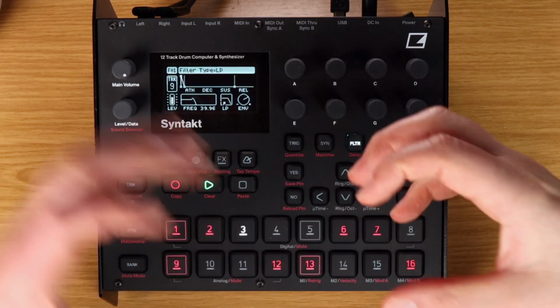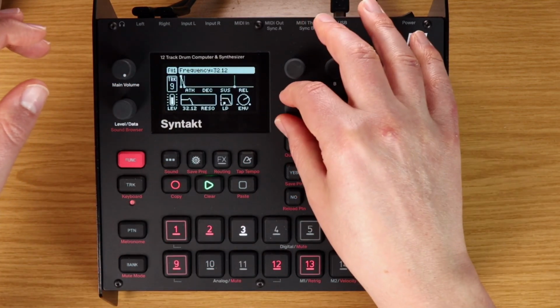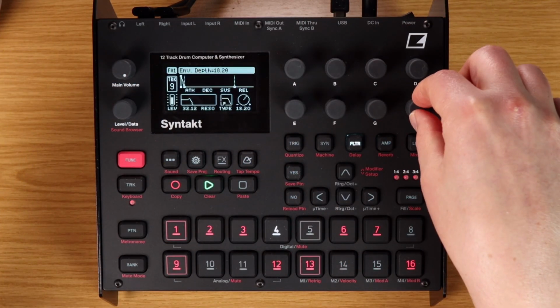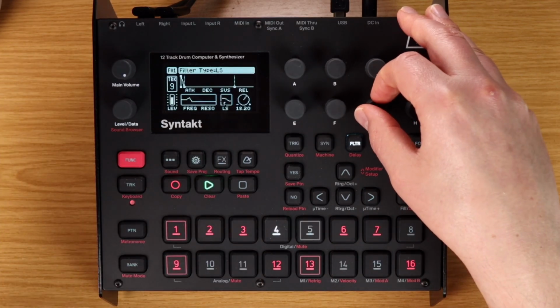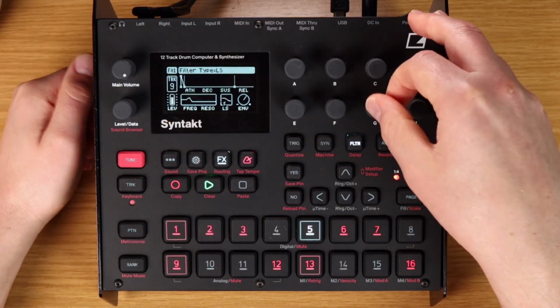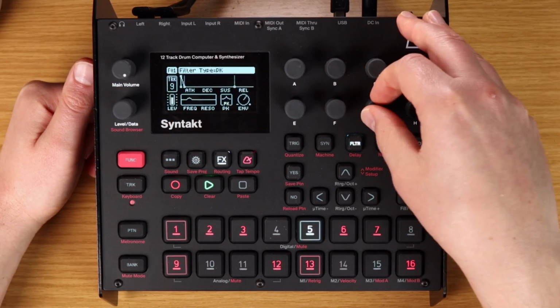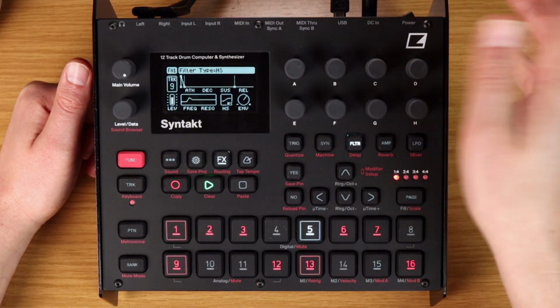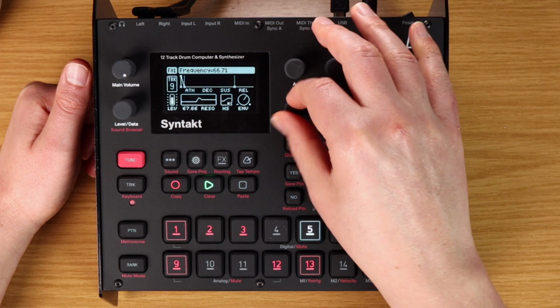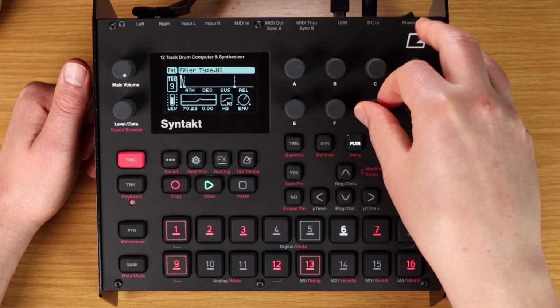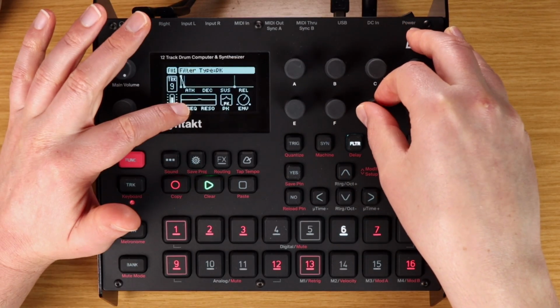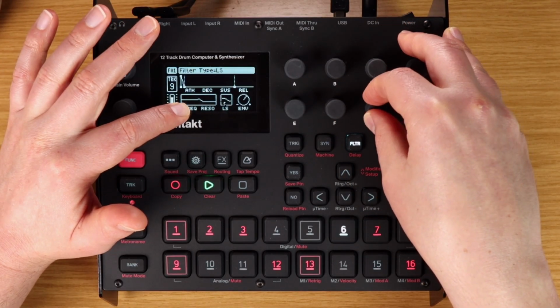So this is quite dubby sounding. But if I want some of those top frequencies to come through, then I could go for that, and you can just hear them coming through now. So that's where I would use it. And then we've also got high shelf as well, which is the same, but the opposite way. So low shelf, high shelf.